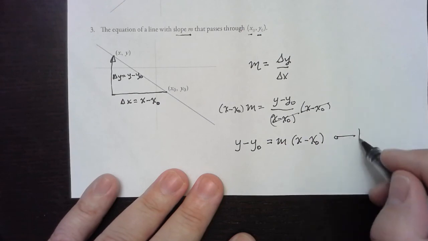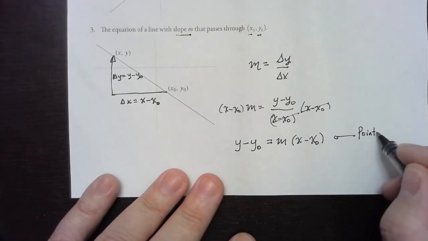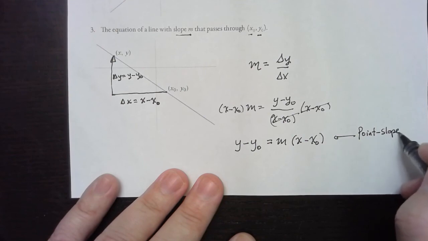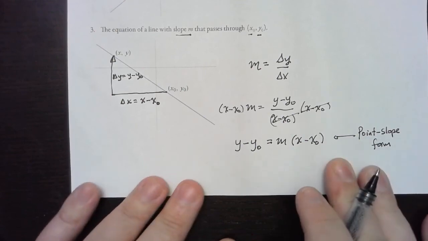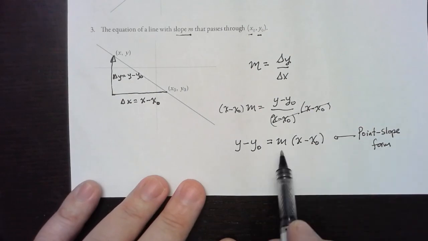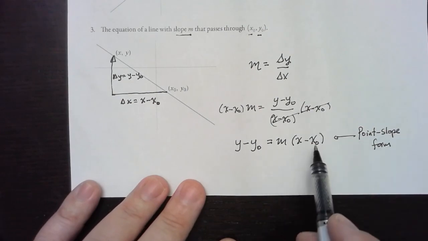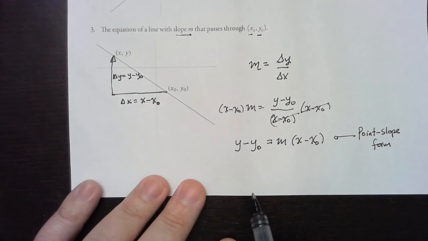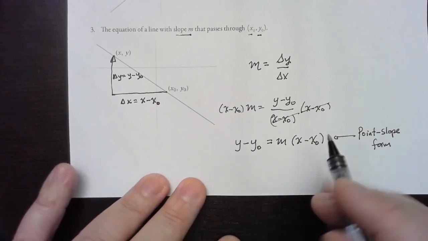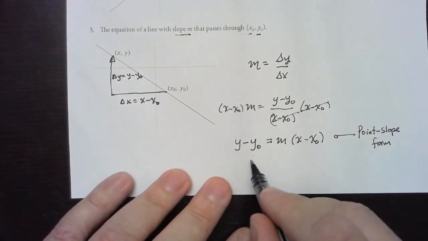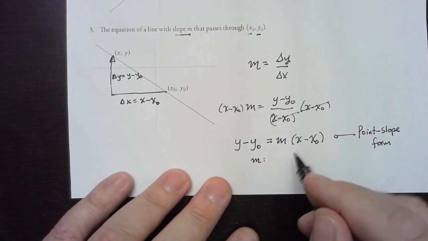And this is what is known as point slope form for a line. It's called point slope because m is the slope and x sub 0, y sub 0 represent the coordinates of a point on the line. And that's worth making a note here, and then we will end this video and we'll do some examples.